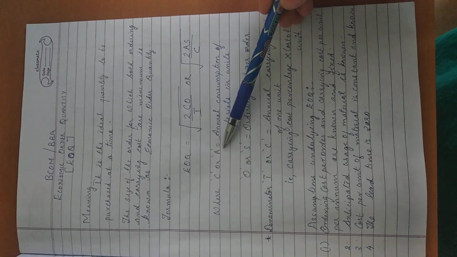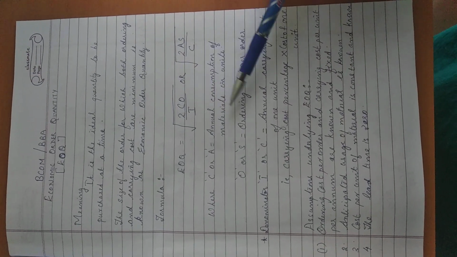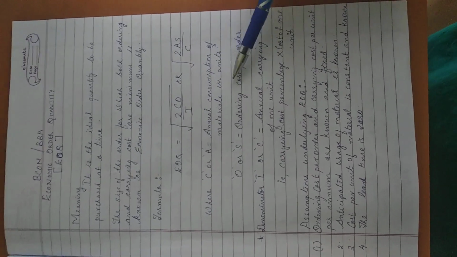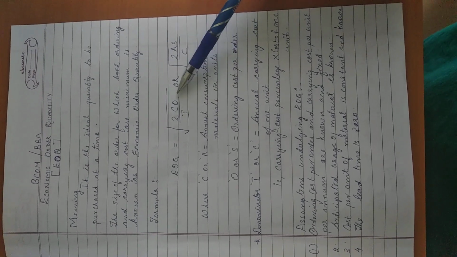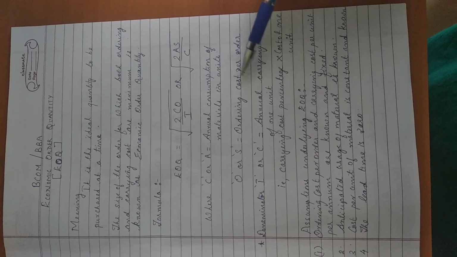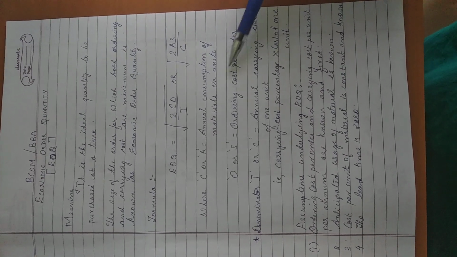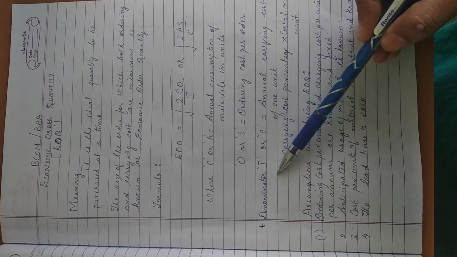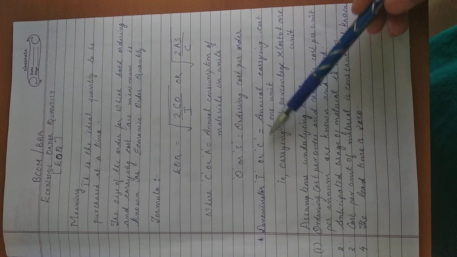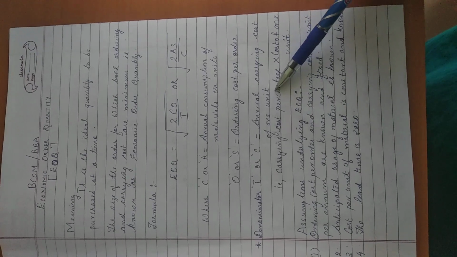Here, C or A is the annual consumption of material in units. Next, O or S is the ordering cost per order. And in the denominator I have given I or C, marked with a star, which is the annual carrying cost of 1 unit.